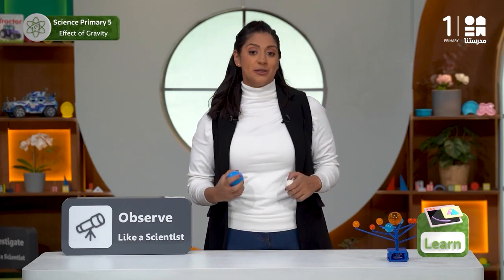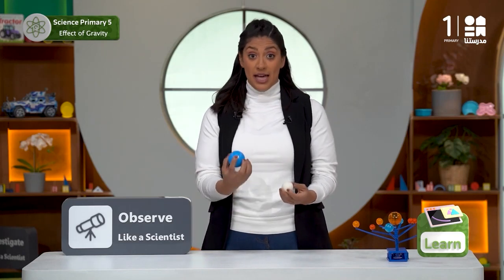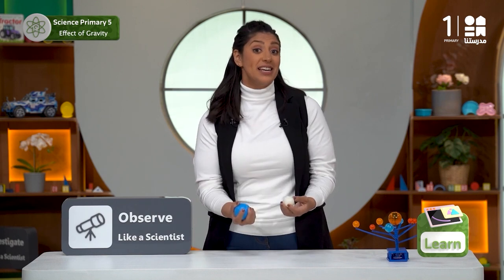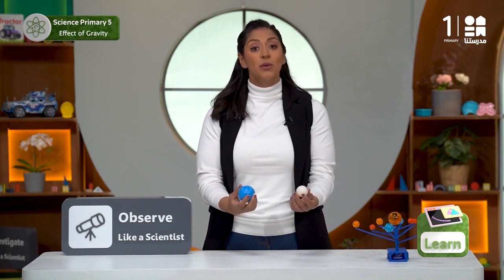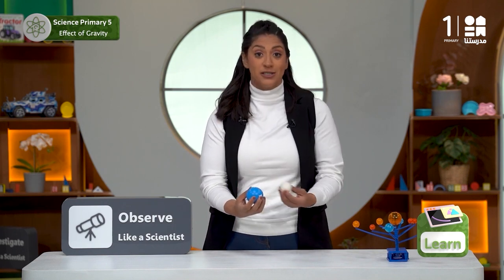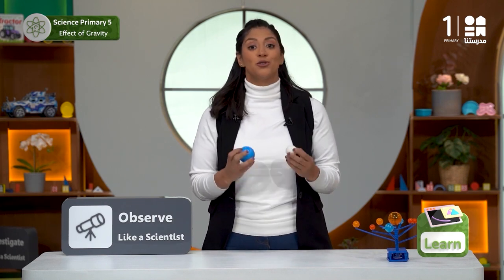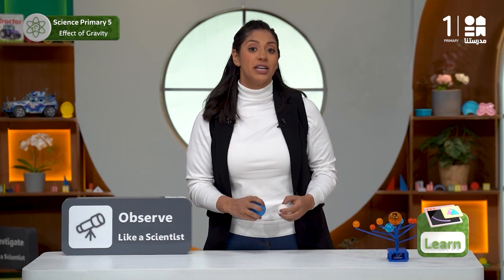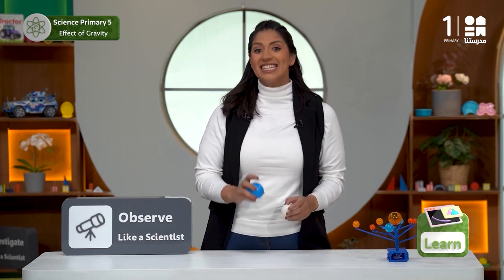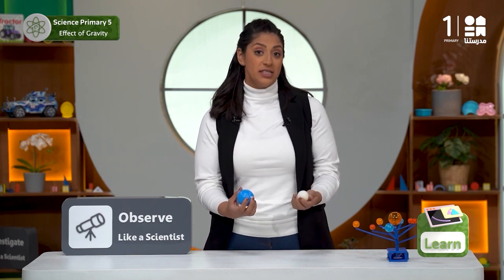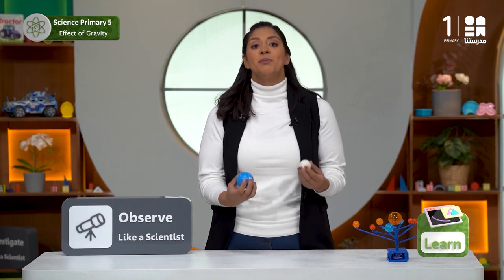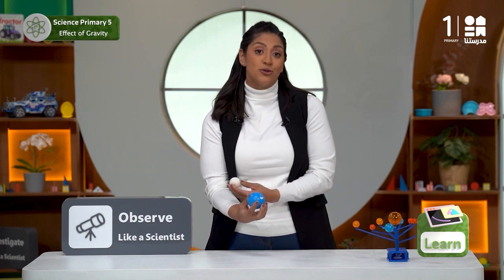To represent the solar system, here I have two balls, a bigger one which represents the sun and a smaller one which represents the planets and how it orbits around the sun. We studied about the solar system in Discover book. Do you remember this? This is the sun and these are the planets here, as you can see, in which the planets orbit around the sun.